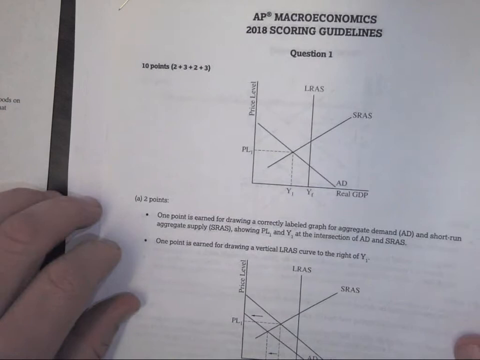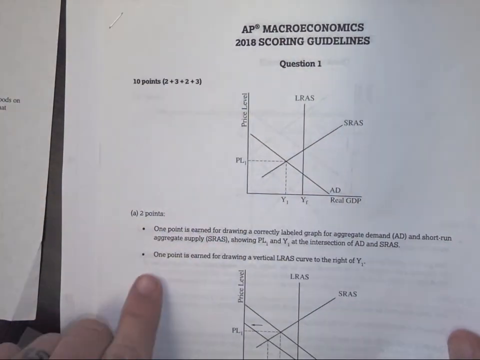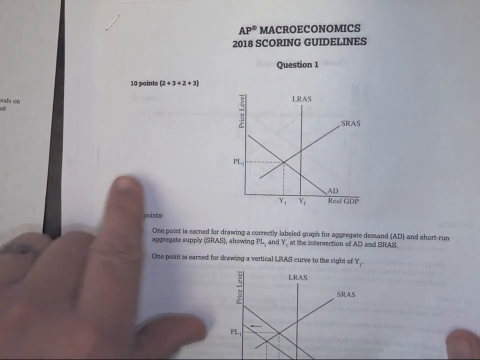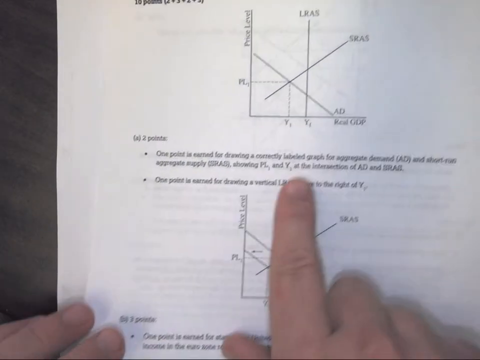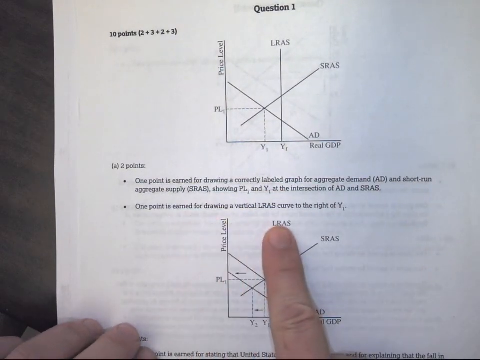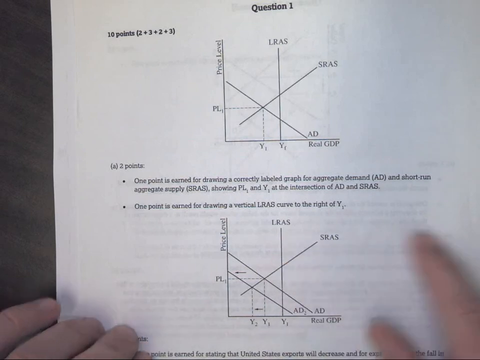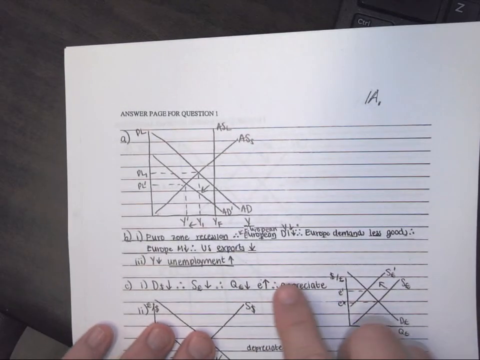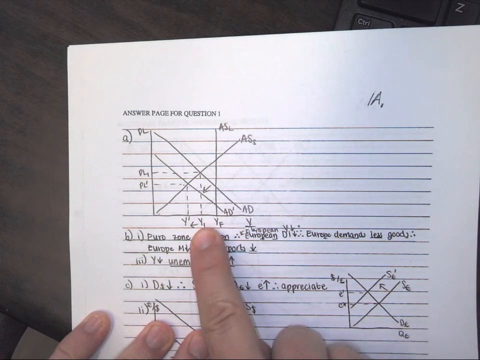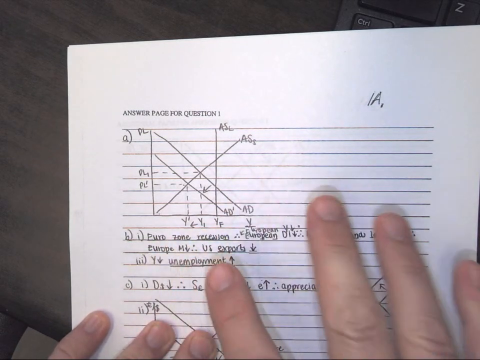So you have a scoring guideline that shows you what the graph should look like and how the points are awarded. So question number 1, this long question with all these parts, is going to be worth 10 points. Then they break down. You get a point for drawing your graph. You get a point for drawing the vertical long run supply. You have to title it Y1, just like they want right there. You can see this student labeled it Y1. Do exactly what they say.